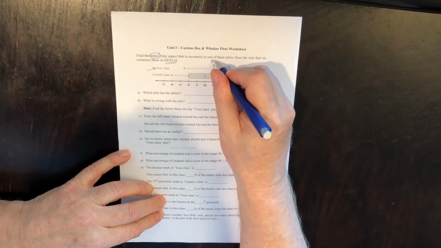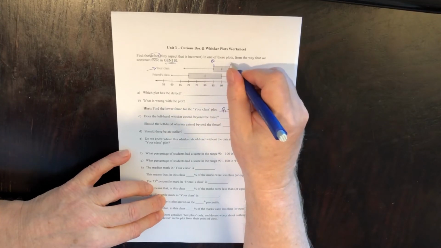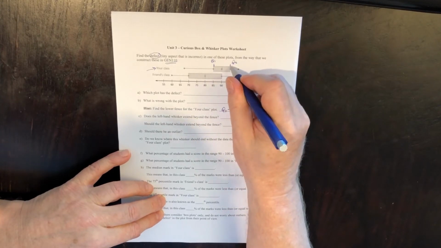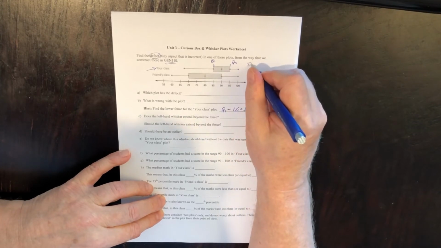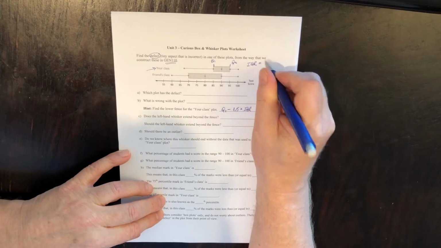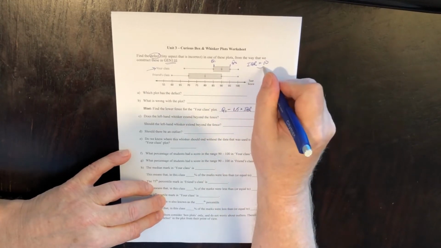Q1, the first quartile, is at 85. Q3, the third quartile, is at 95. The interquartile range of this plot is 95 minus 85. It's 10.